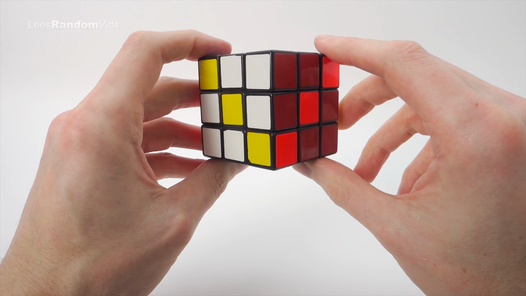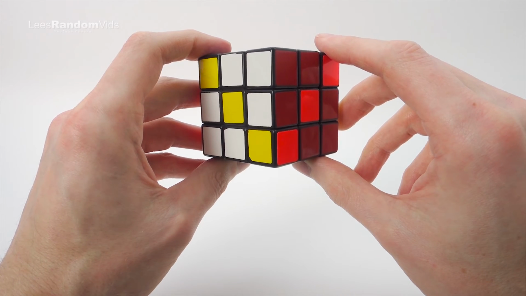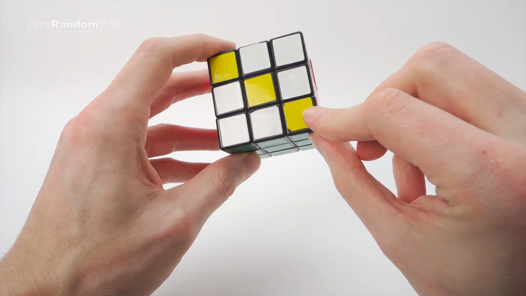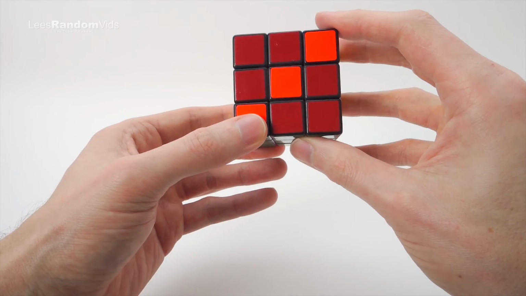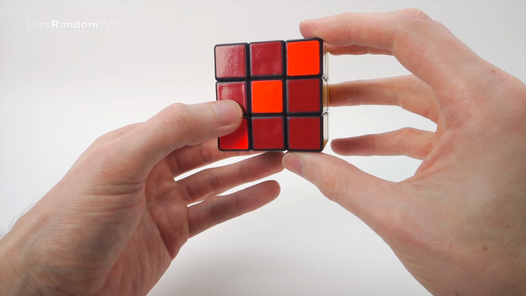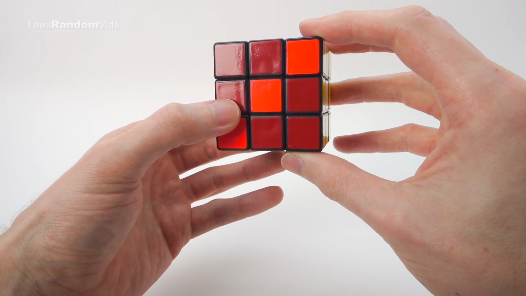Now when I showed you how to reset this back to a solved Rubik's Cube, I told you to keep this one where they met here at the bottom right. Well, if we turn this to the bottom left and repeat the same algorithm, we'll jump to the cross pattern.